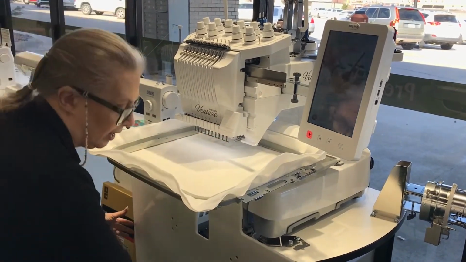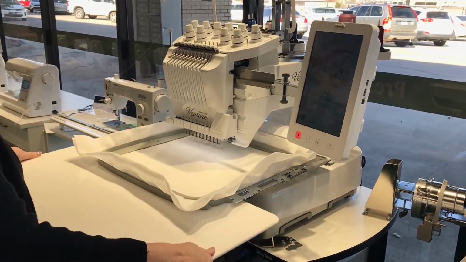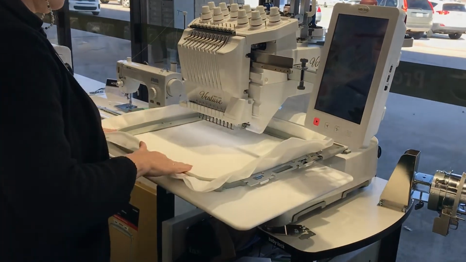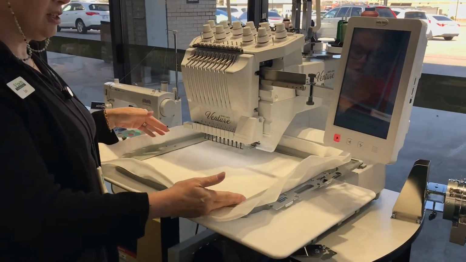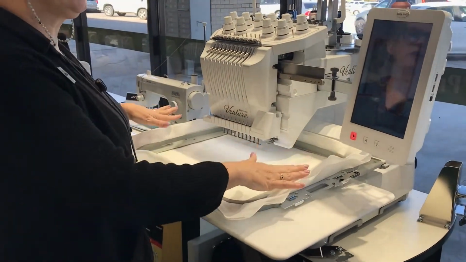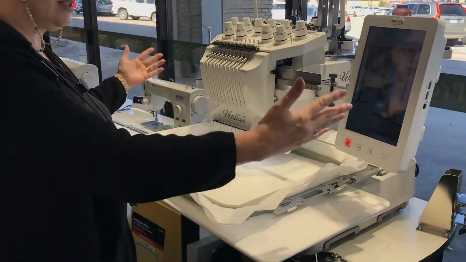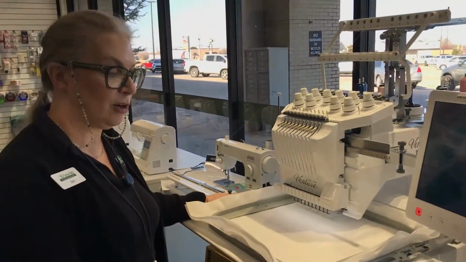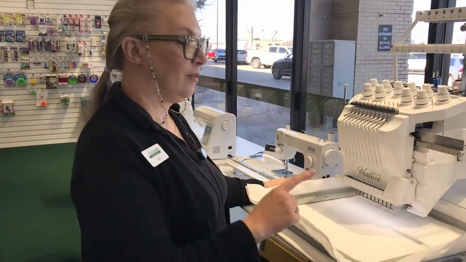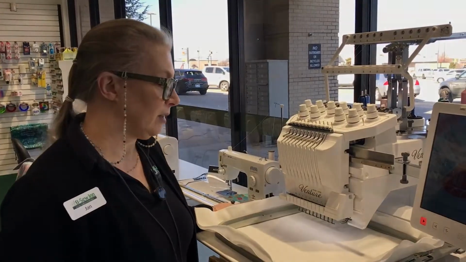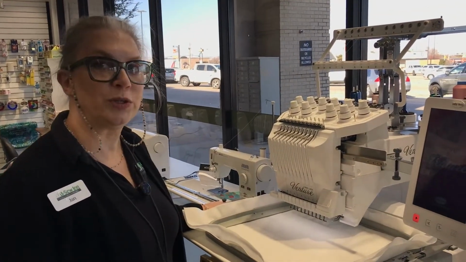Yeah, yeah. So if I were to take this table now, and now we've got that big hoop supported. Yep, absolutely. So it's not just that it's supporting the hoop, but if your project is bigger than what the hoop is, it helps support the weight of that. Right. So this extension table is a huge plus for using a big hoop like this. Very good. Okay. So Kaylin, I think we're going to switch sides now.